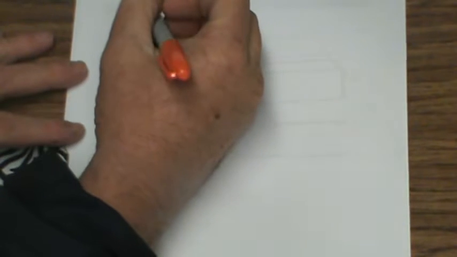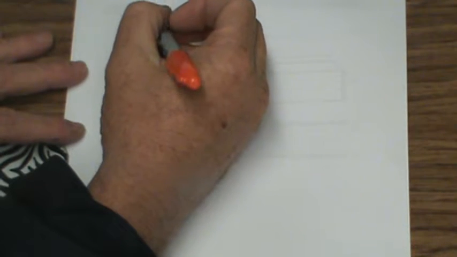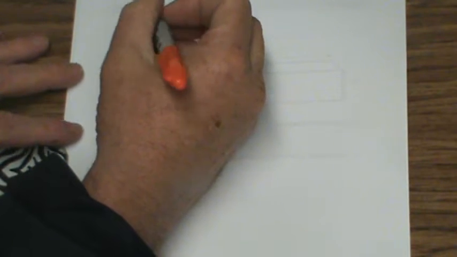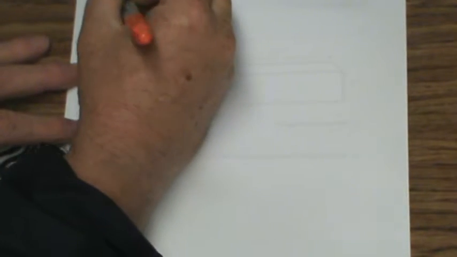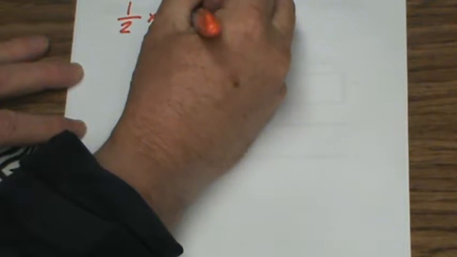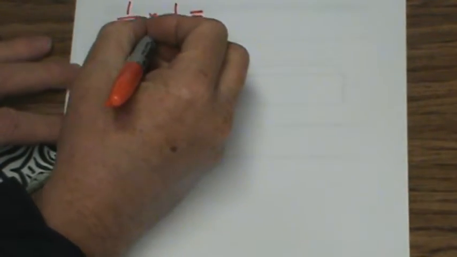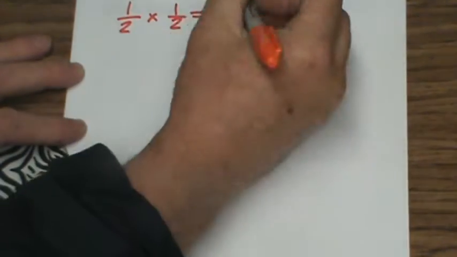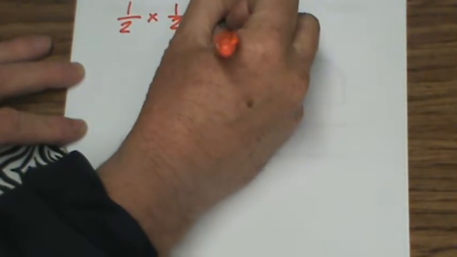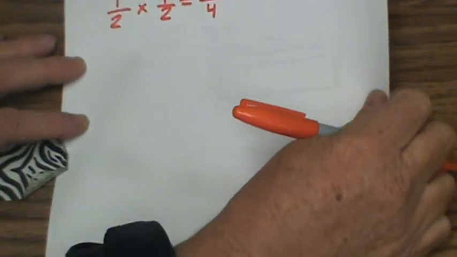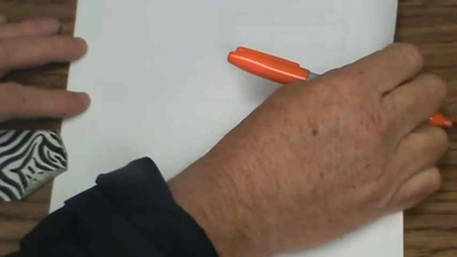So the first thing we're going to do is a little fluency practice of multiplying fractions. Let's just do one we're very familiar with. 1/2 times 1/2. Remember, the multiplication means of, so 1/2 of 1/2. Remember, we just multiply them straight across. 1 times 1 is 1, and 2 times 2 is 4. Let's continue on. Go ahead and write this down on your scratch paper.